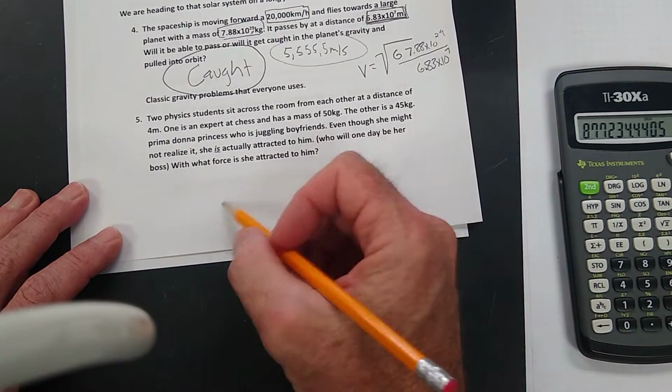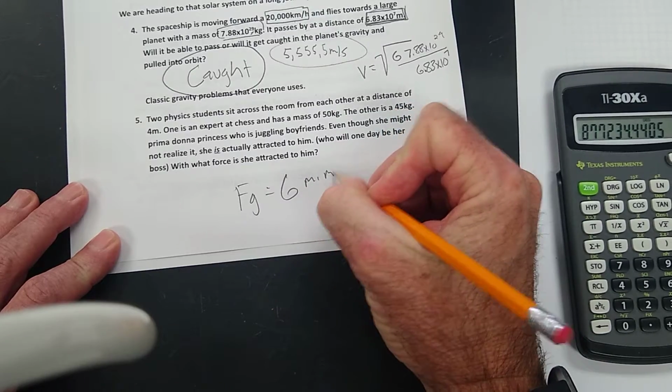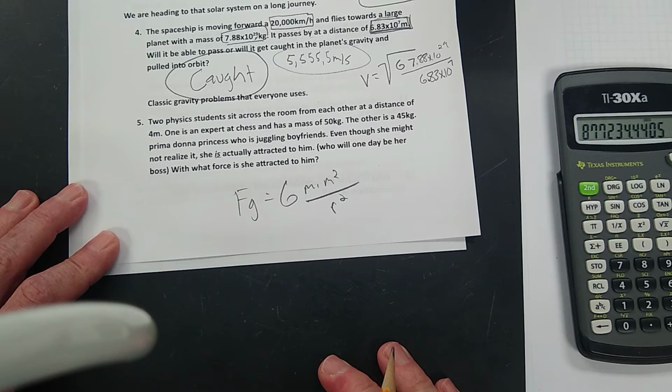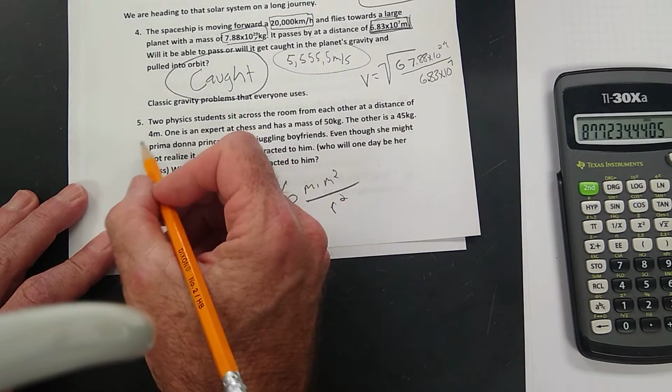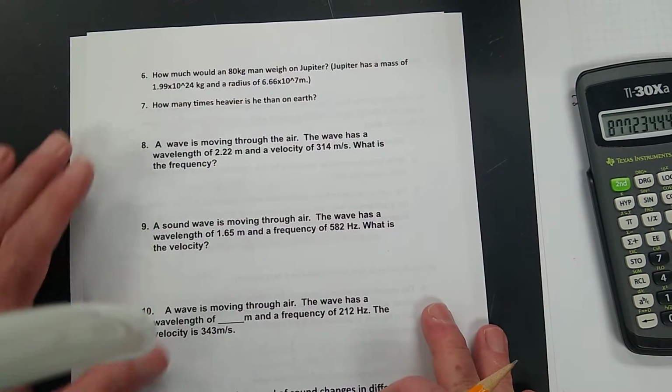This problem I'm not going to solve. It's just this. That's it. There's the radius. Not going to solve that one. Let's keep moving. How much would you weigh on Jupiter?